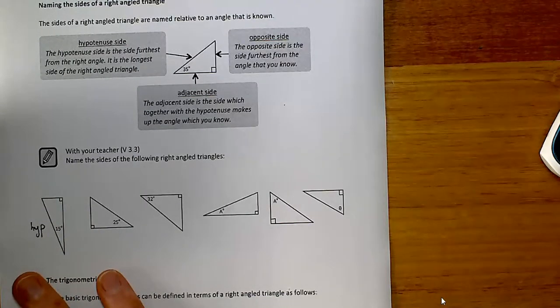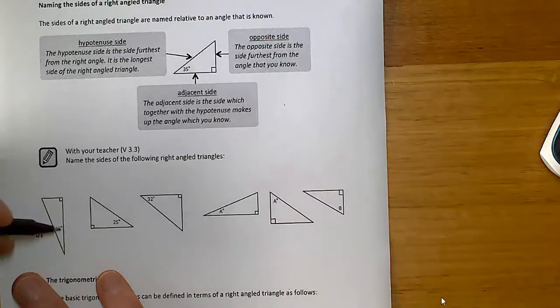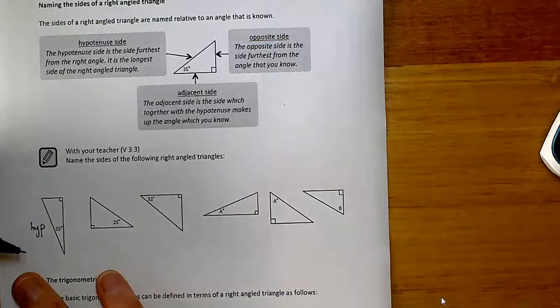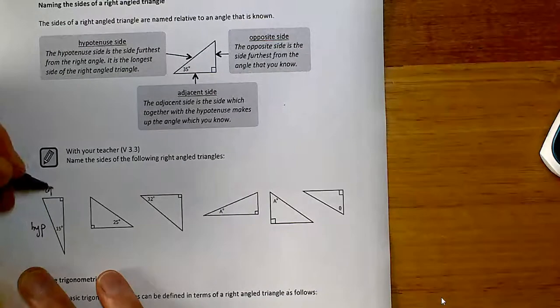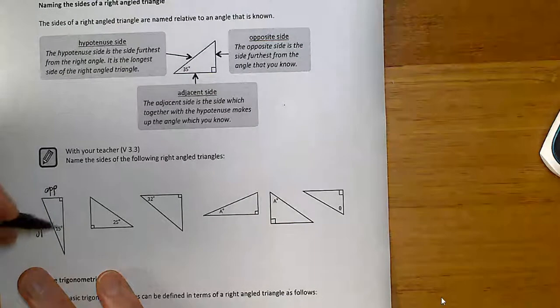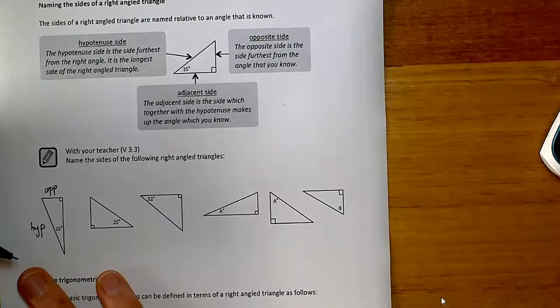I then find the opposite side next. Now the opposite side is the one which is furthest away from the angle that you know. Now we know this angle, and so the one which is furthest away from that must be this side. That's the opposite side. So when it doesn't have anything, it's not touching the angle that you know.